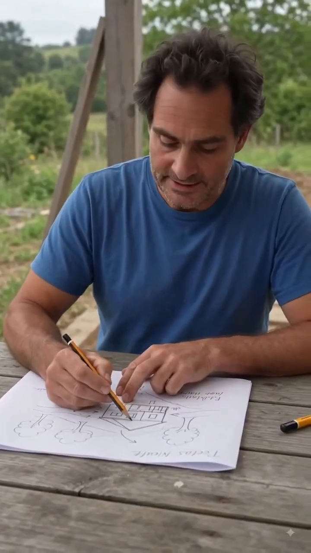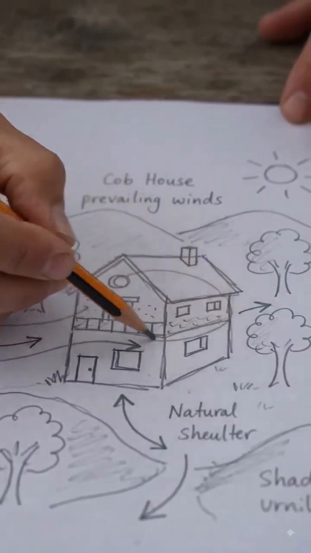Welcome to Lesson 76. Look at prevailing winds. This diagram shows wind flow. Natural shelter is key. Next, we design.